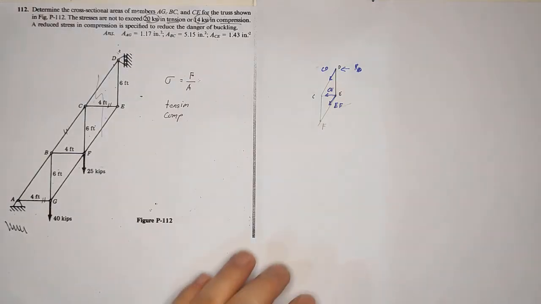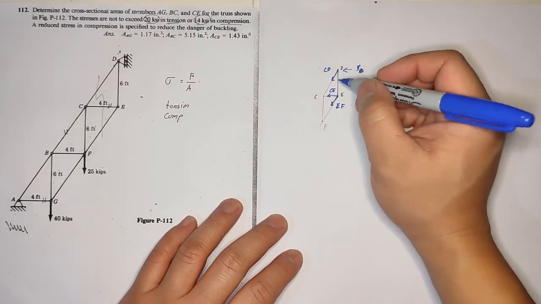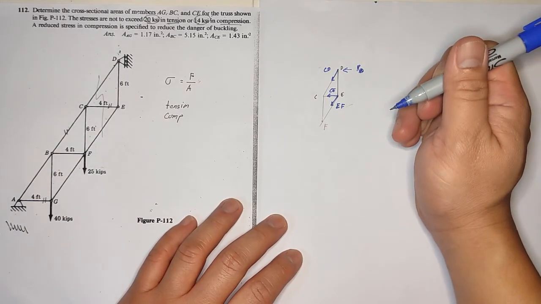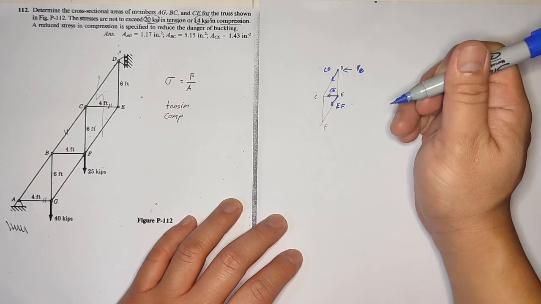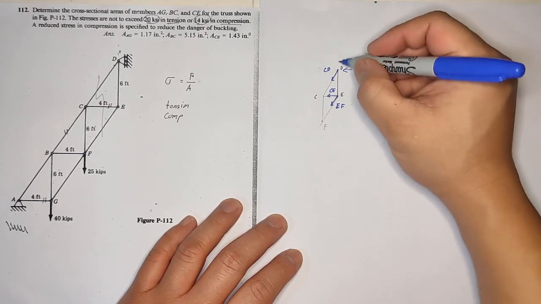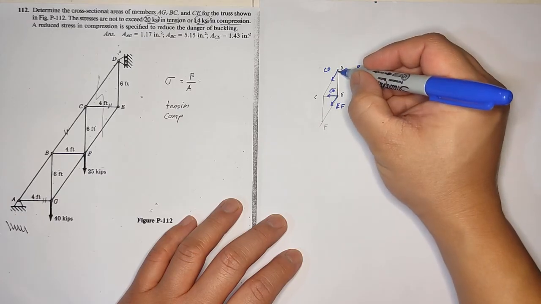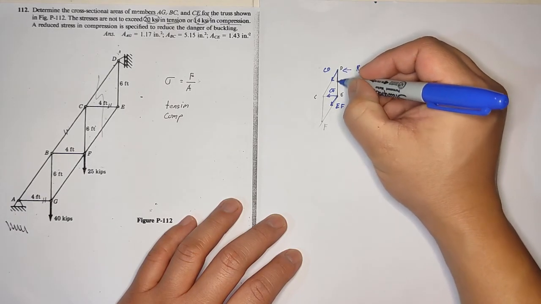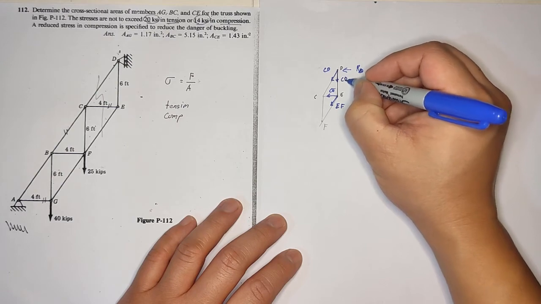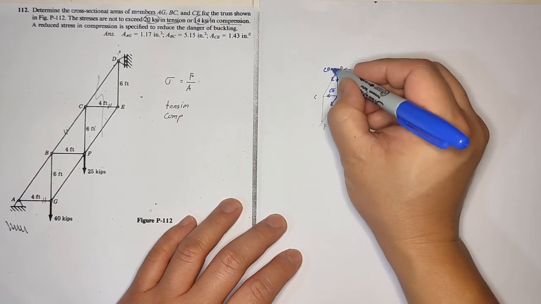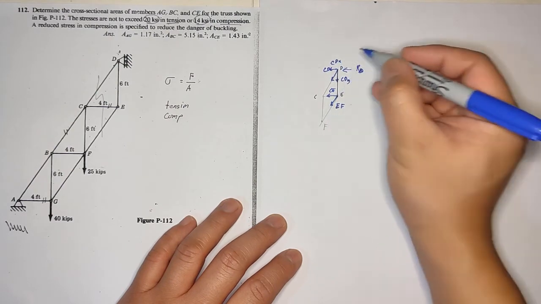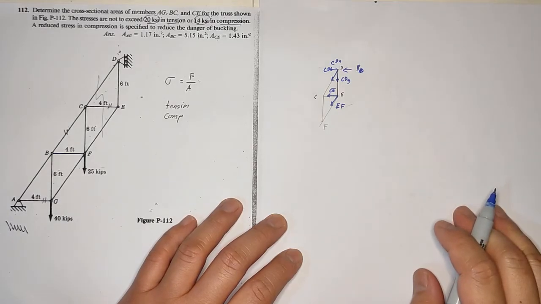Sige, ganito muna gawin natin. Yung CD na yan, gawin nating component, CDY, and this one is CDX. Okay?